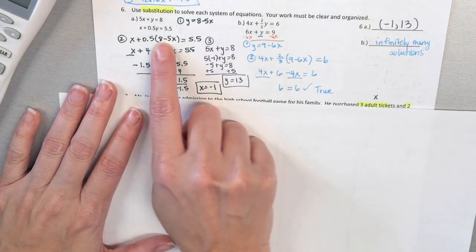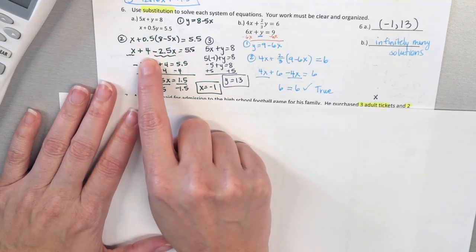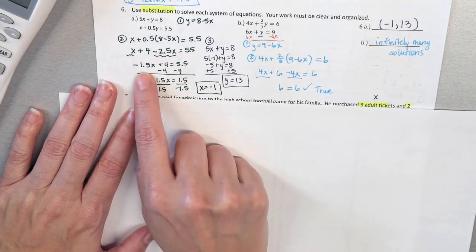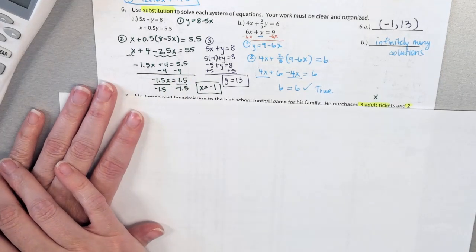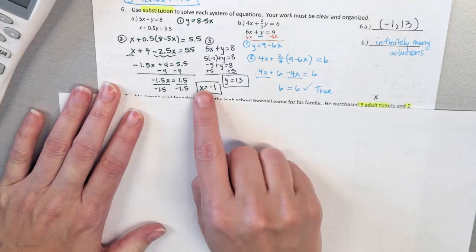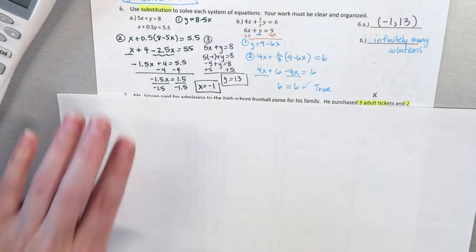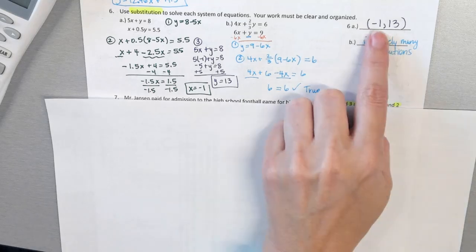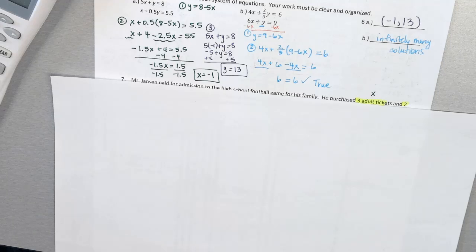And then I want to see where you substitute, and then you're going to distribute. So a half times 8 is 4, a half times negative 5 is negative 2.5. You're going to get all of your like terms together. Then you're going to move those over. You're solving just a linear equation. And once you find x, you can plug it back into either equation to find y, or I said you could even plug it into step 1. Okay, your answer must be organized as a coordinate point. So it must be (-1, 13). You need to have your parentheses.